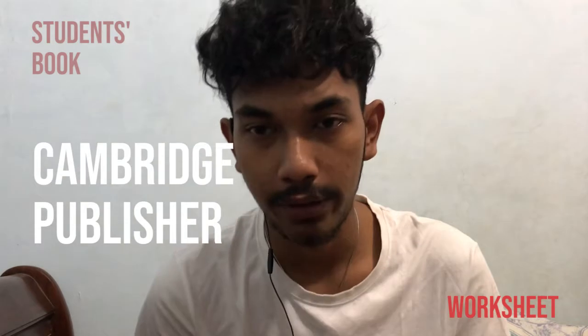For material, Yasa Luhur uses books from the Cambridge publisher. So they have a student book and worksheet that come from Cambridge. And the material and assignments given by the teacher in class always come from the books, but of course the teacher does not use the material directly, but also adjusts it according to the students' condition or ability.